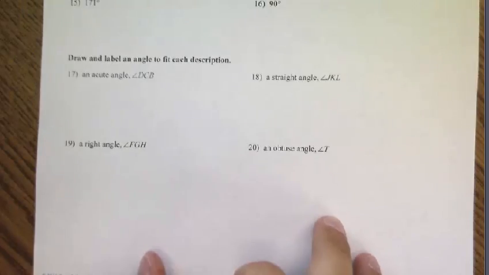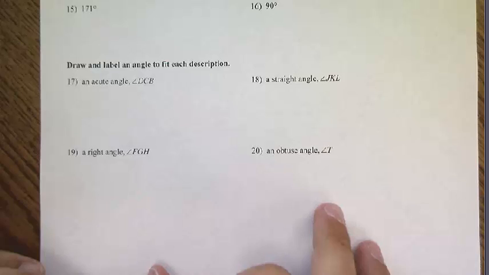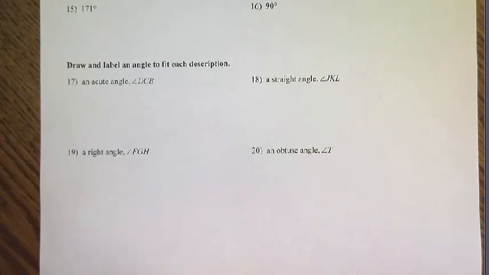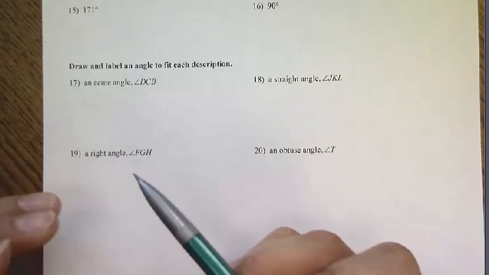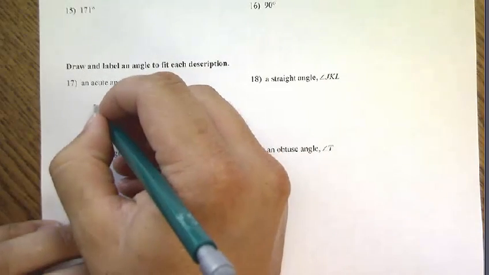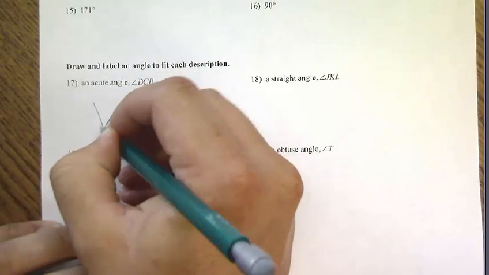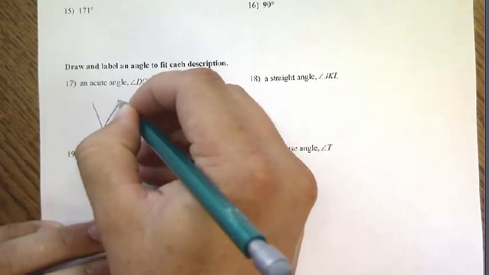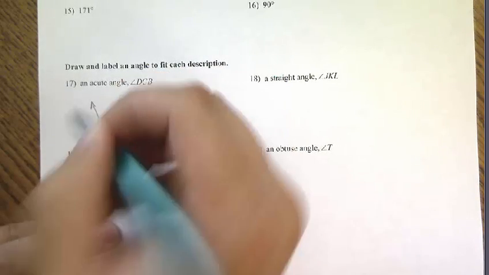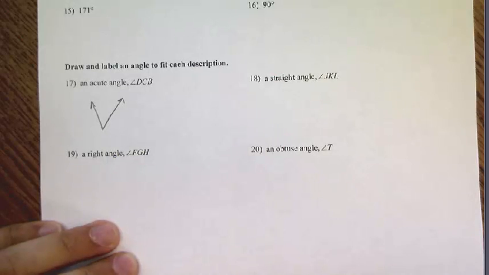Let's go down to question 17. Question 17 says draw and label an angle to fit each description. 17 says an acute angle. An acute angle is less than 90 degrees. It doesn't specifically say the degrees, so we can draw any acute angle. So I'm going to draw my acute angle just like that. It's smaller than 90 degrees, making this an acute angle.